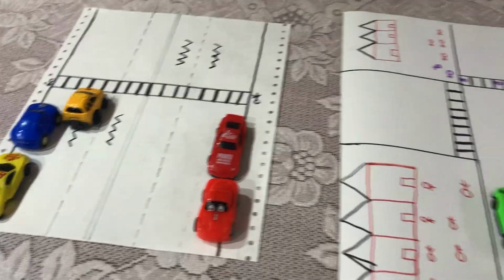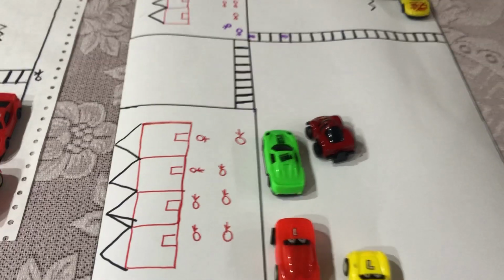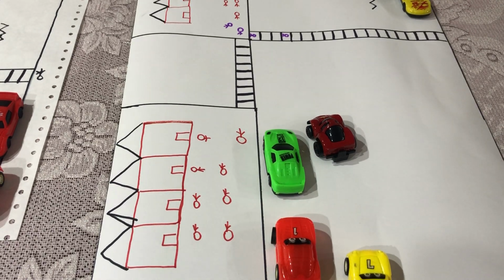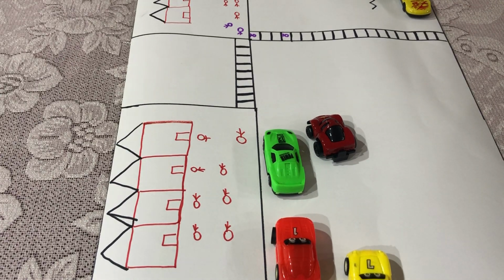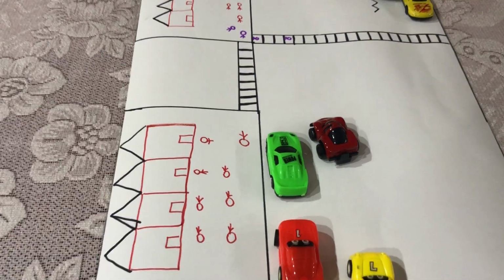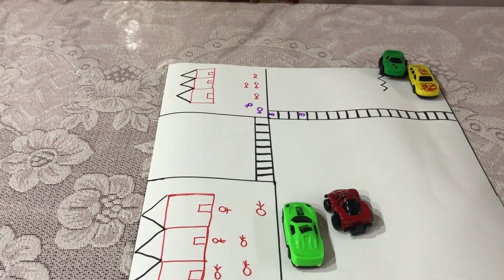Sometimes there is this kind of pedestrian crossing.